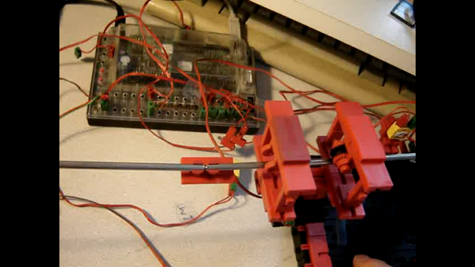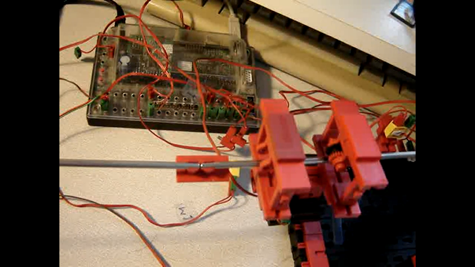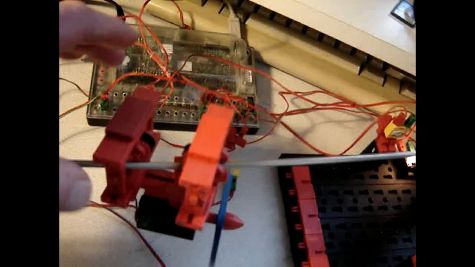And to demonstrate that, I will run my Python software. And you can see that it rather easily derails.